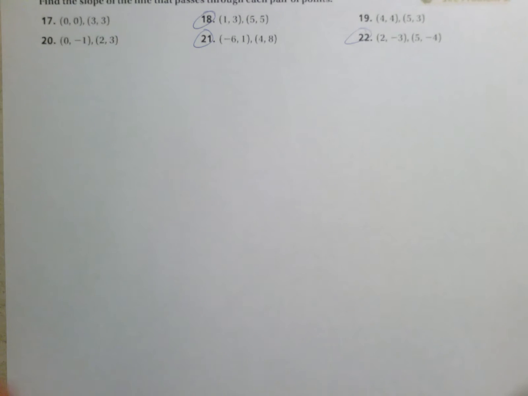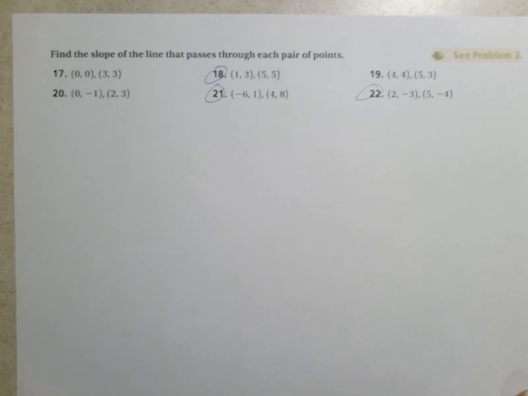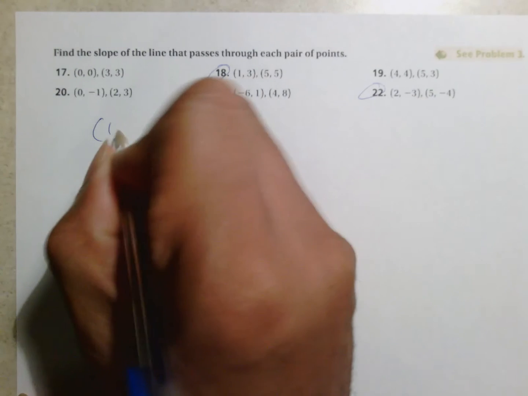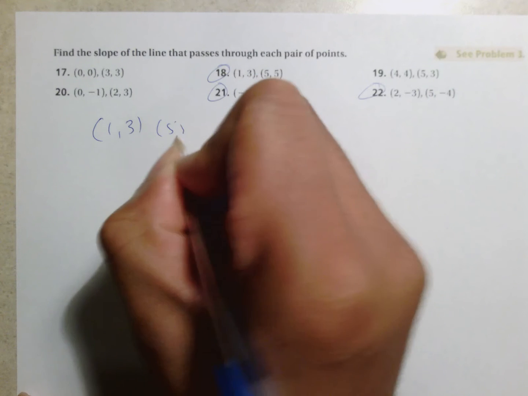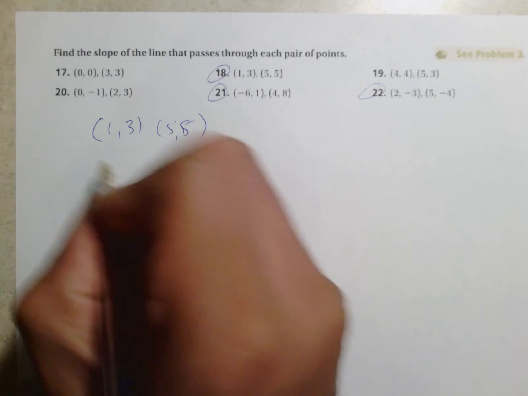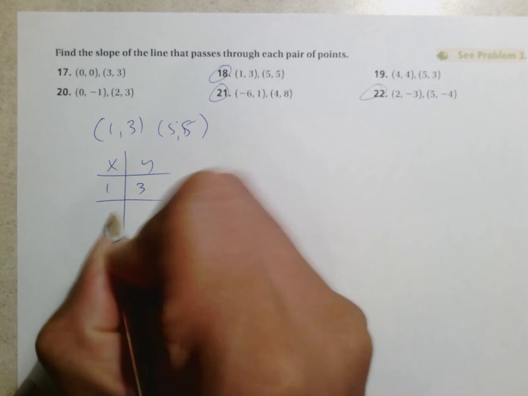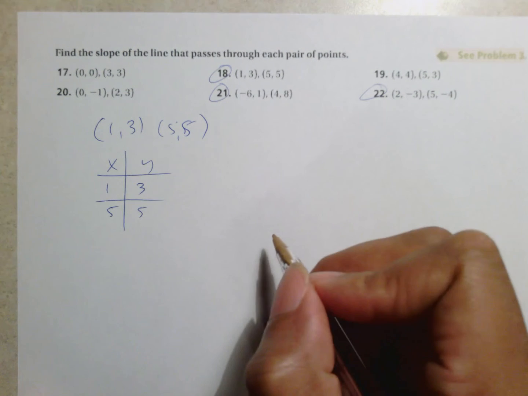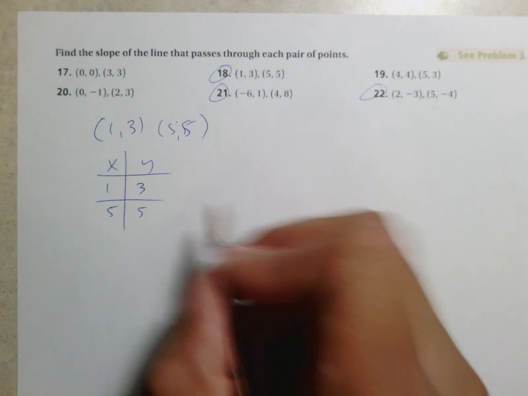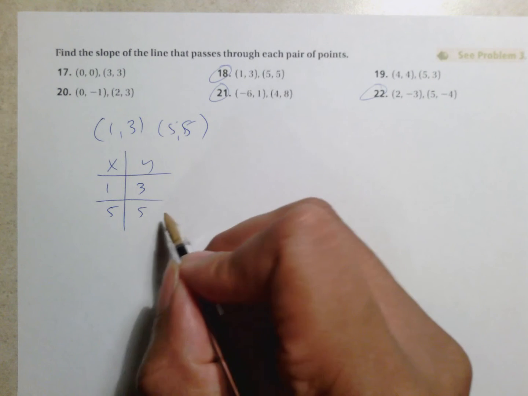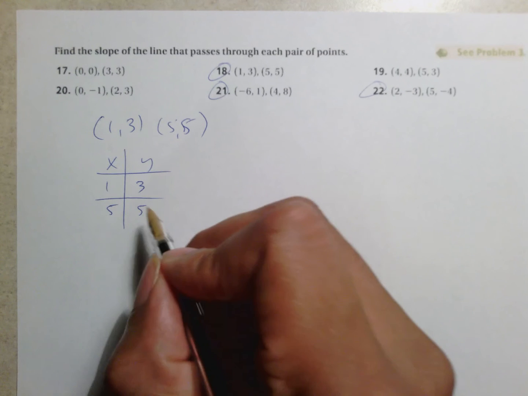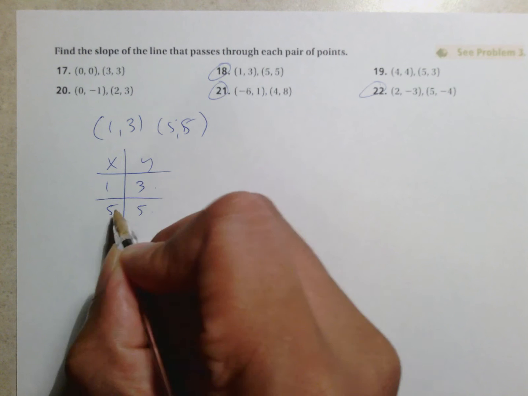Second thing, the other thing you're going to be asked to do again is to find the rate of change of 2 points. The first one is 1, 3, and 5, 5 up here. And again, what we will do, the best way to do it is to put the points into a table. 1, 3, 5, 5. And again, I'm not going to write the formula because I, at this point, understand the pattern is this minus this over this minus that.